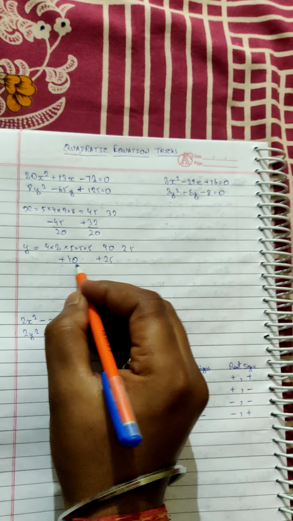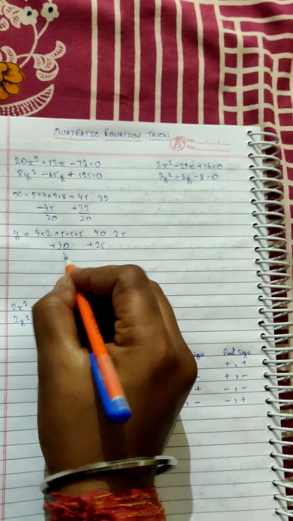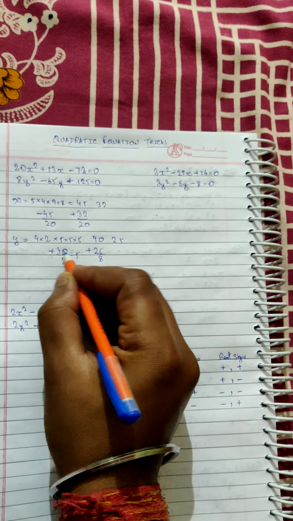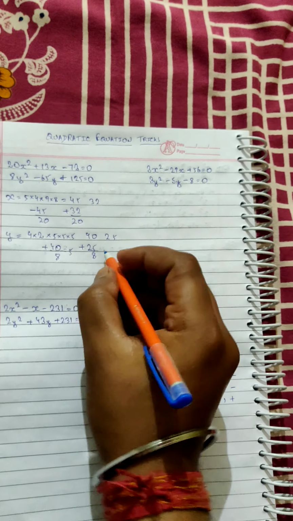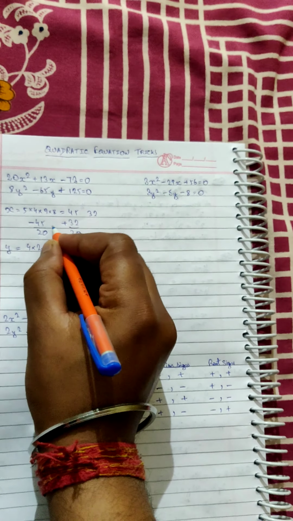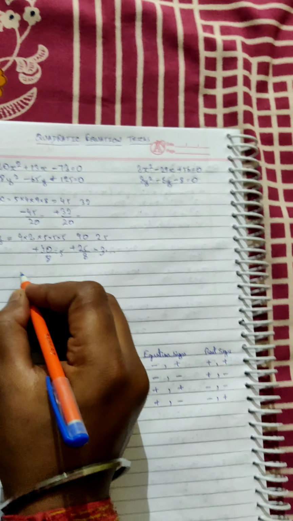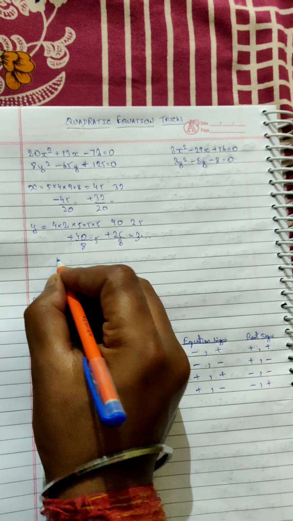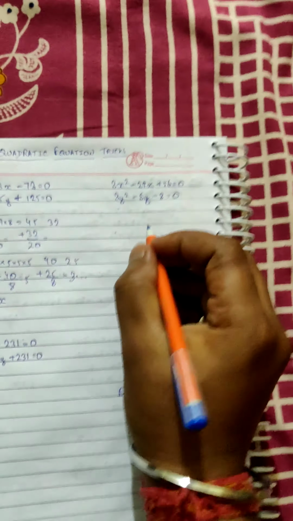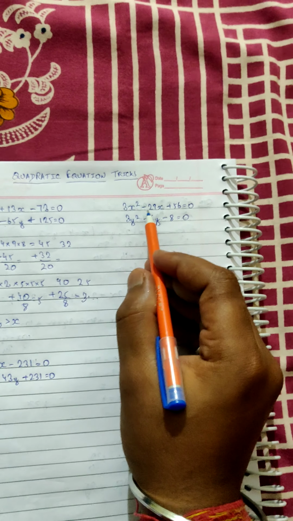You just have to add the plus sign in the roots, and now we'll divide by the coefficient of y, that is 8. Doing so, we'll get the roots of y as 5 and around 3 point something, and these two roots are anyway smaller than the roots of x, therefore our answer will be y is greater than x.